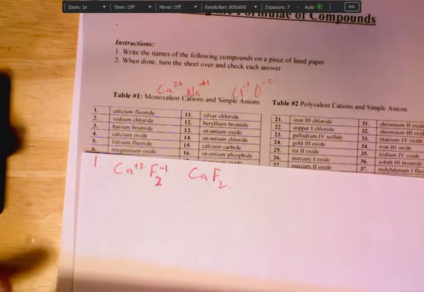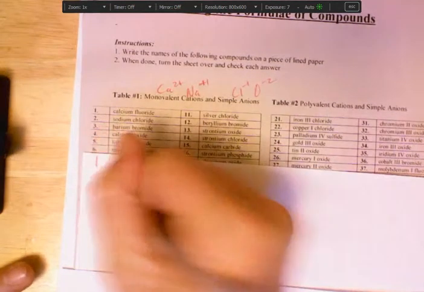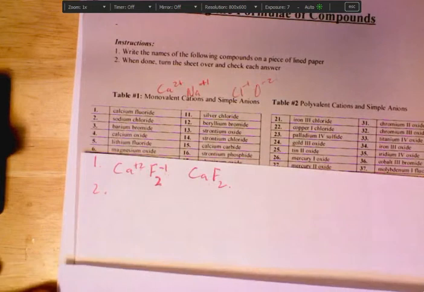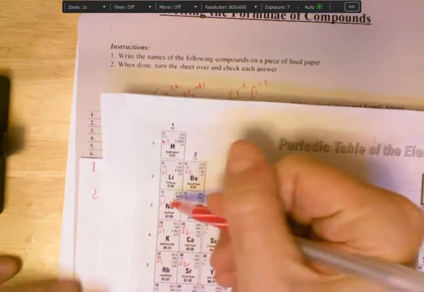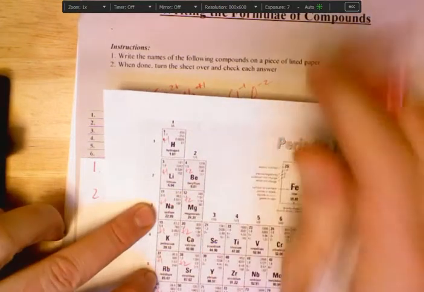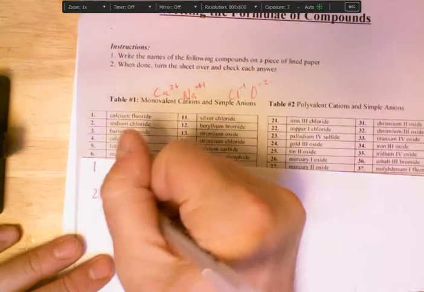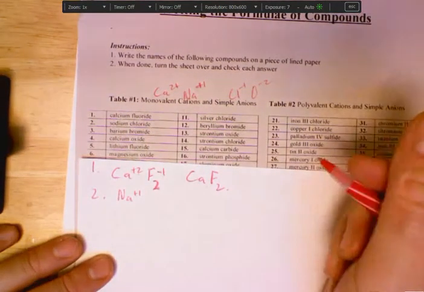So, where is sodium on the periodic table and what is its symbol? Okay, if you haven't looked it up before, sodium is on the left-hand side over here, and the symbol is Na, and the charge on it is +1. So we write Na+1.